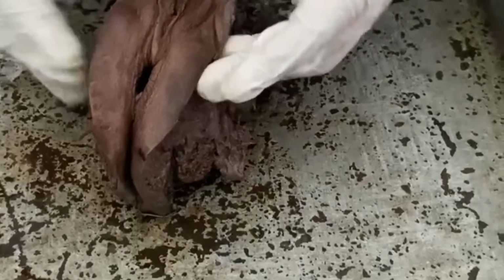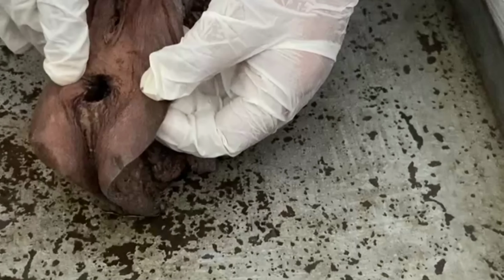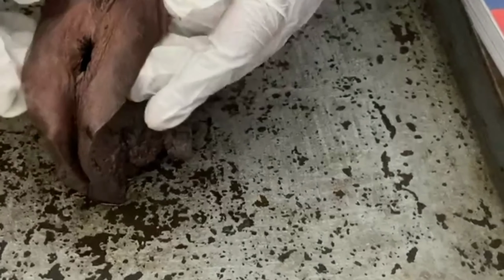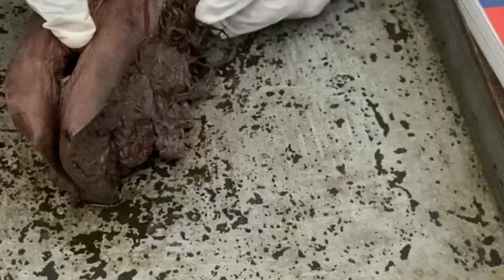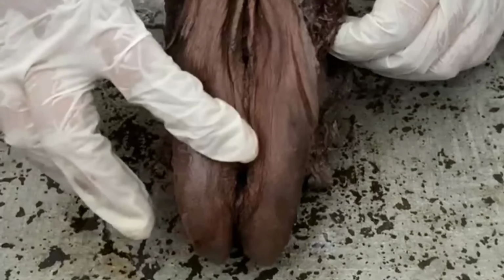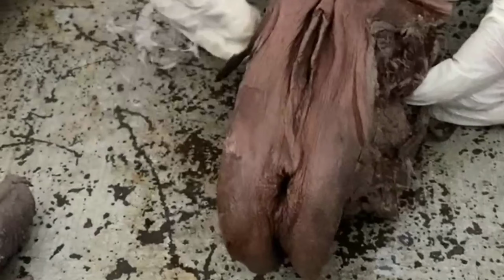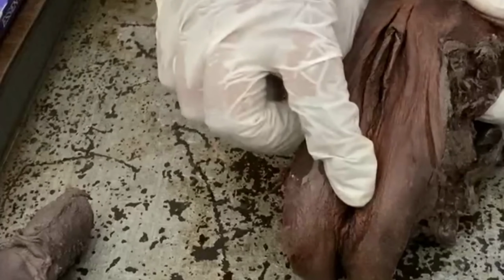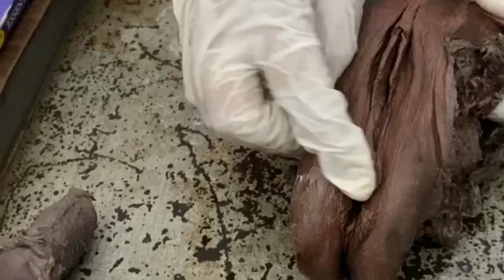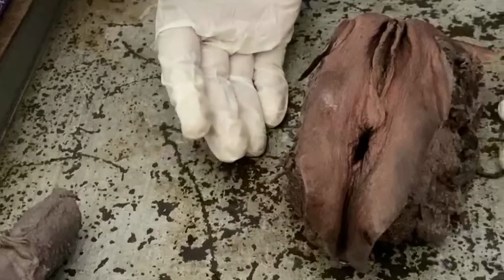And you can see here the labia majora. This one is the anus, the anal canal. Here the labia minora meet, and here also the labia majora and minora meet. These two points are called the fourchette, or anterior commissure and posterior commissure. So these are the parts of the external female genital organ.